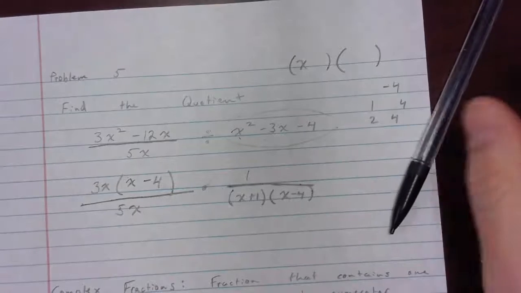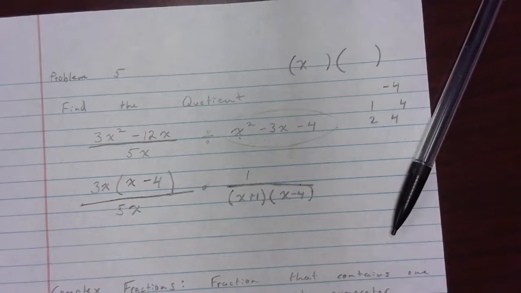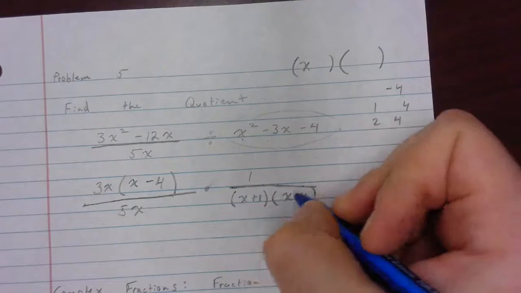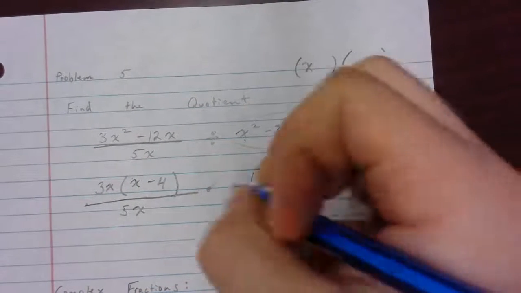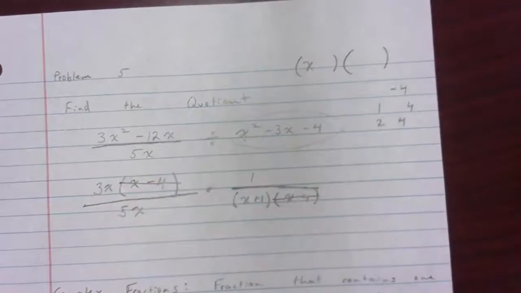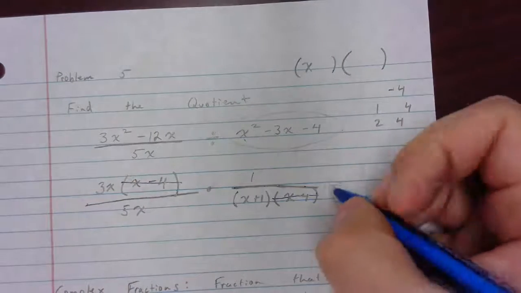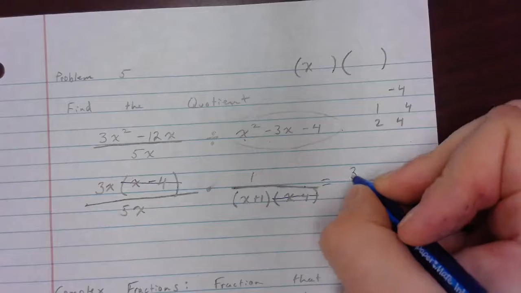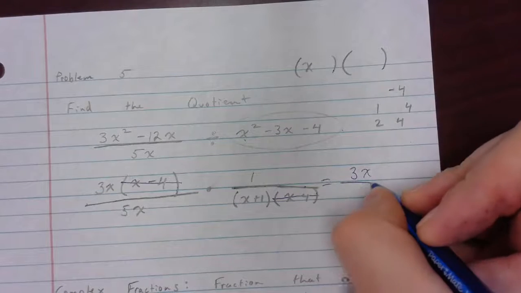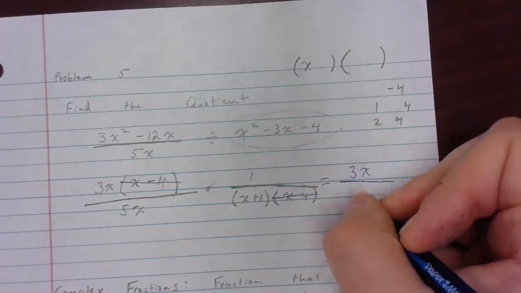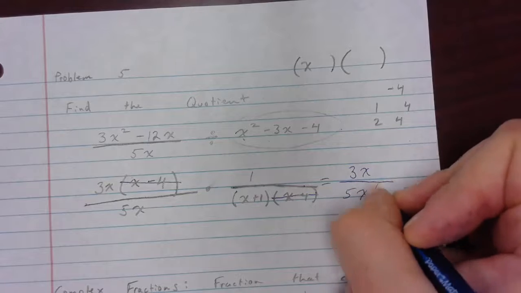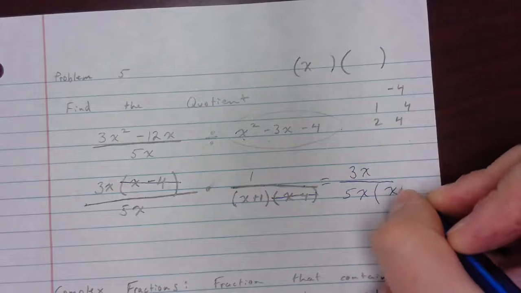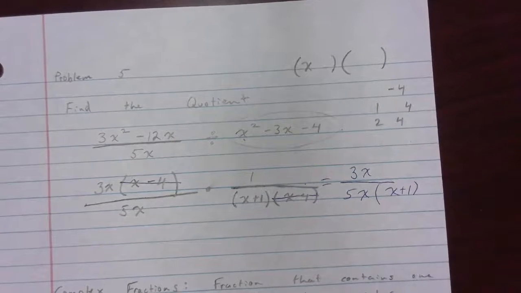Alright, and now we can start to eliminate stuff if we want to, or if we can. And I think in this case we can. We've got x minus 4 on the bottom. We've got x minus 4 on the top. Those would cancel. So now what we're left with is just 3x times 1 on top over 5x times the expression x plus 1 on the bottom.